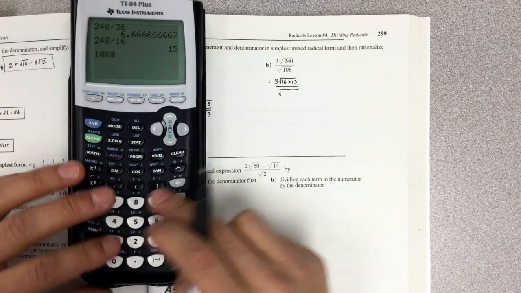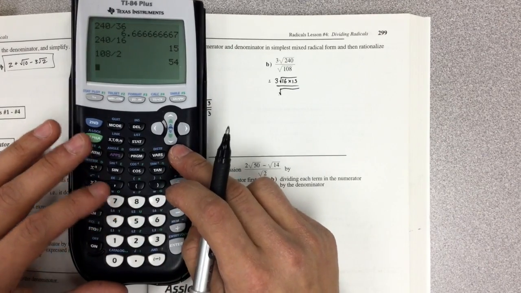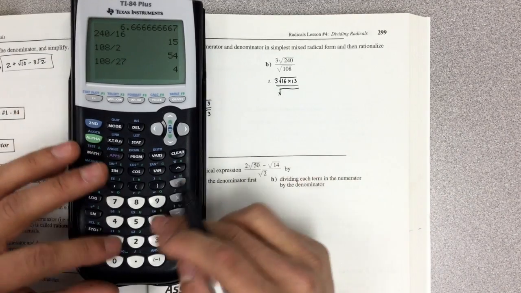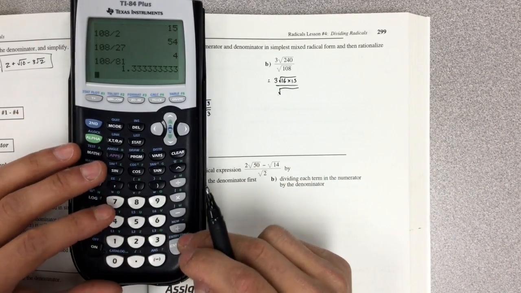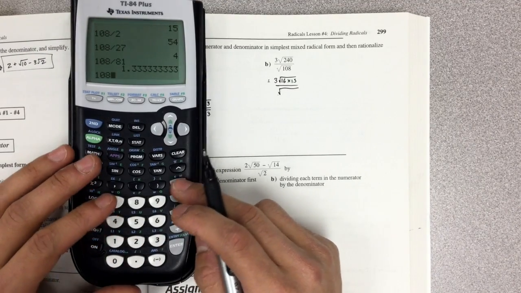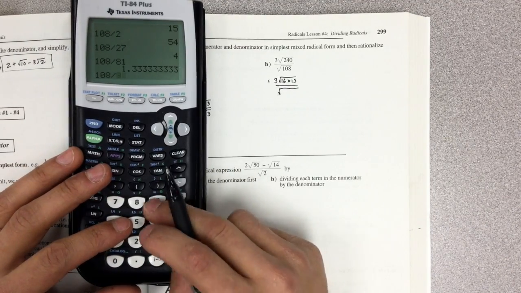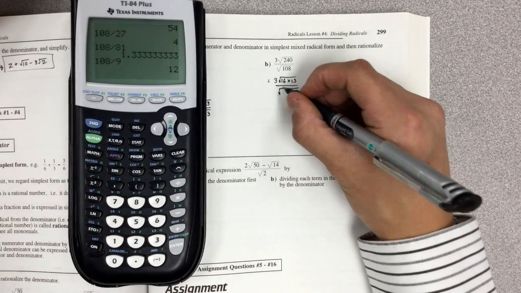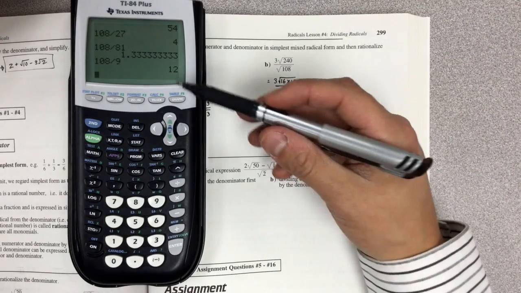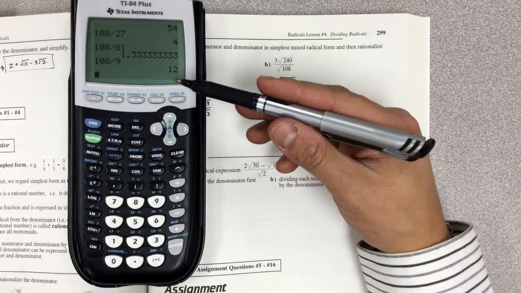And 108, we know that 108 is divisible by 9, but also 27. Now, if I pull that 9 out of there, I know there's also going to be a 4 that I can pull out.